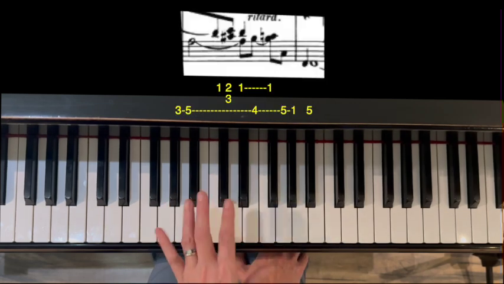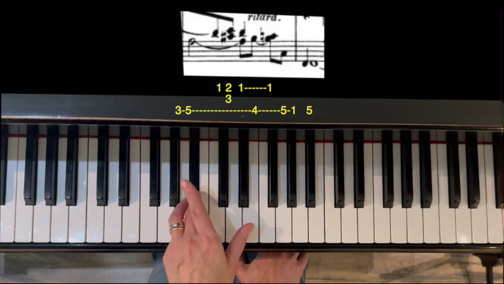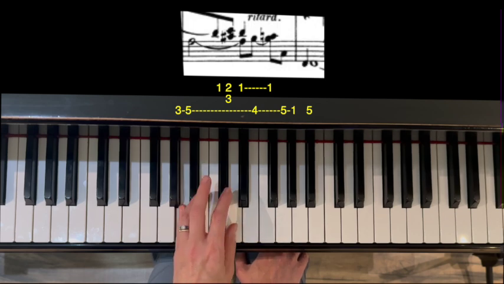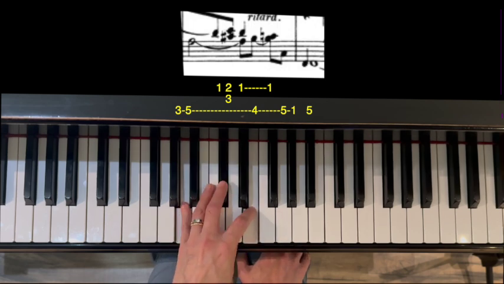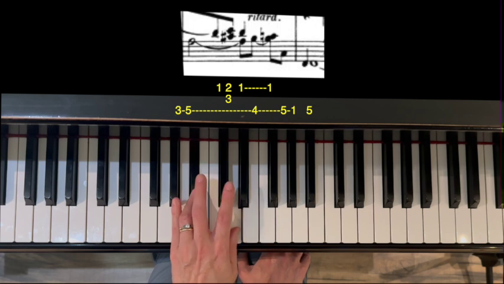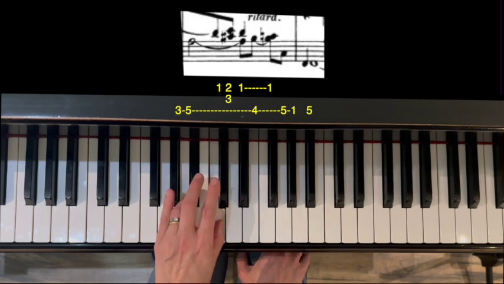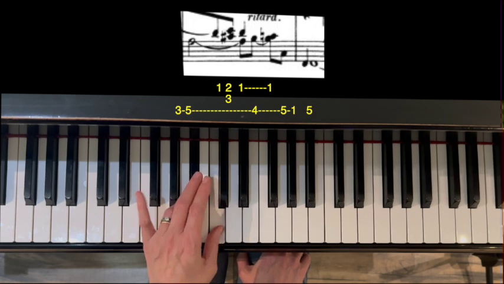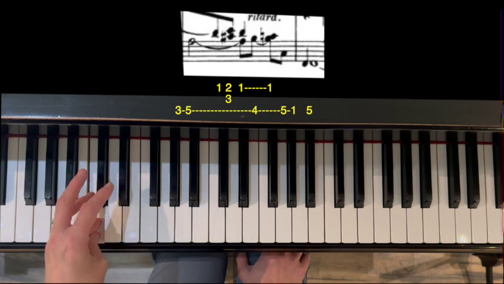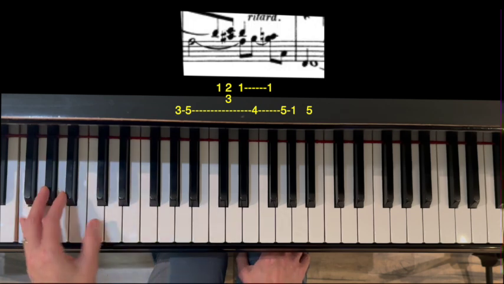Left hand, also 3 choices. We had that squish 3 to 5, getting into it. Then 1 lift, 2, 3, 1 hold, 4, holding that, 4, 1, still holding the 4, giving that C7 sound, then release the 4, 5, 1, 5.